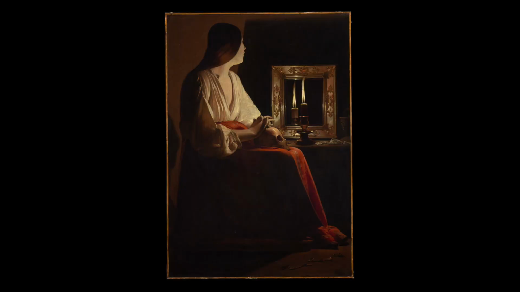And another one was done many years ago, back in 1635, by one of my favorite artists, Georges de la Tour. And this is called The Penitent Magdalene. And here you can see this woman is sitting very quietly. It's a very peaceful scene initially. But as you look closer, you see that right on her lap is a skull. And you wonder, what is that skull doing there?